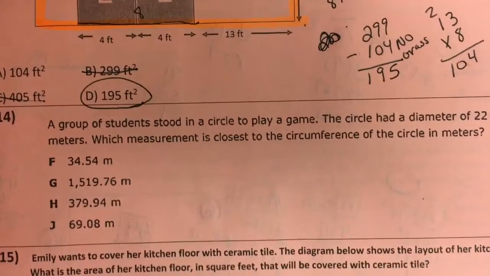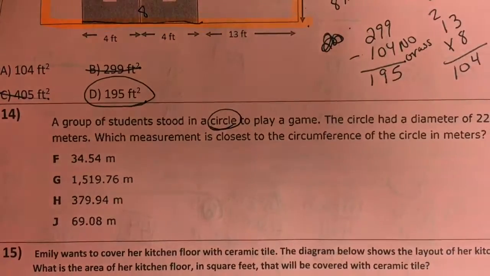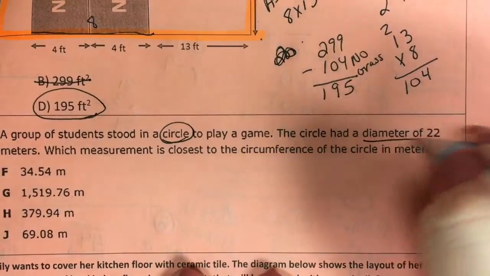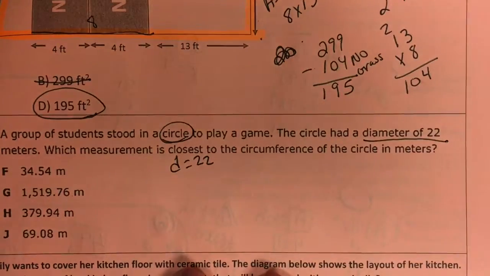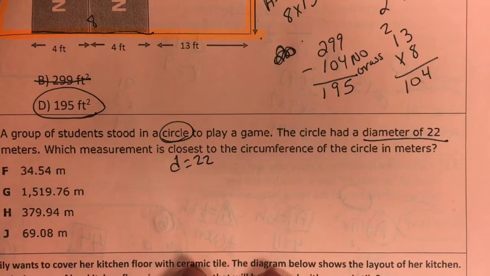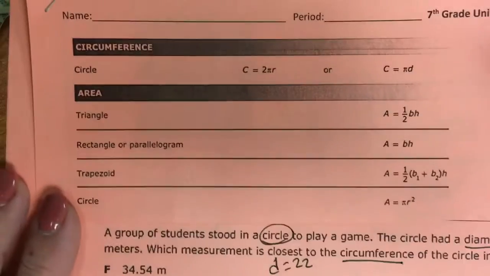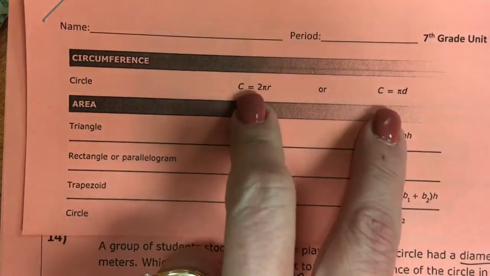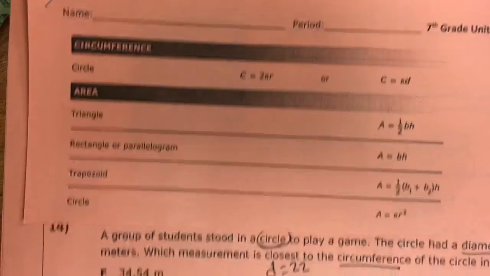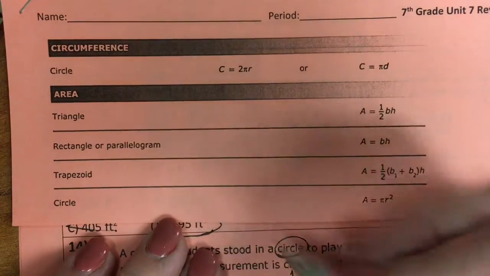All right, 14. A group of students stood in a circle to play a game. The circle had a diameter of 22 meters. Which measurement is closest to the circumference of the circle in meters? So I've got to get my reference material, have to find circle, have to find circumference. Here's my formula choices. They gave me diameter, so I'm going to pick the formula with diameter.